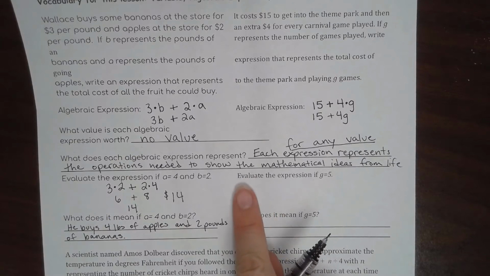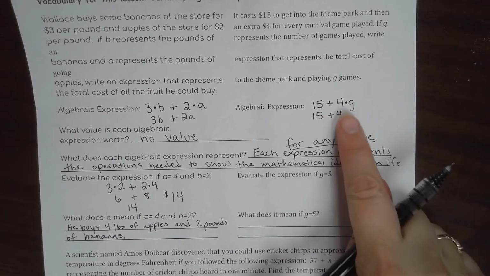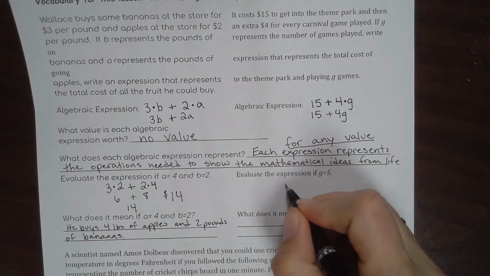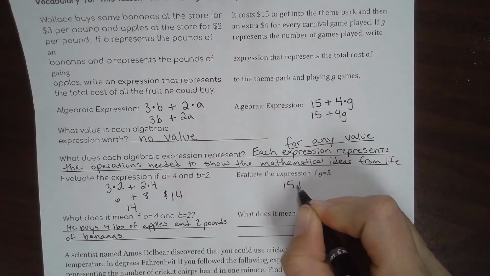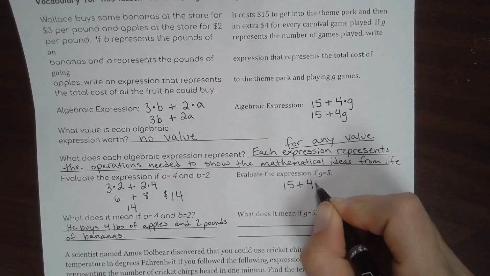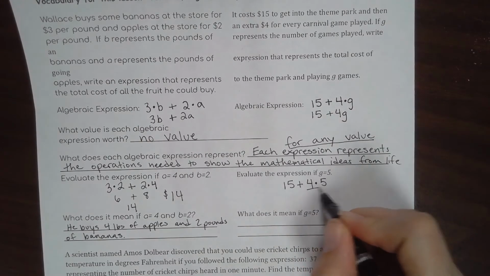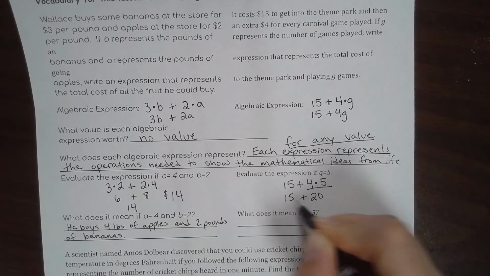All right, let's do this one. It says evaluate this expression. So we're back to the carnival games. If G equals 5. So we're going to put 15 plus 4 times the number of games, which is 5. Following the order of operations, 4 times 5 is 20. And then 15 plus 20 is 35.